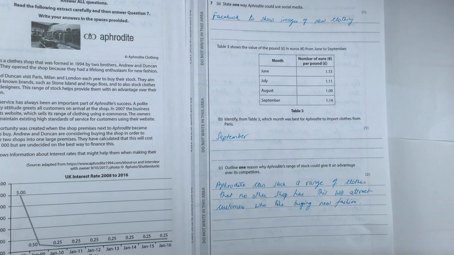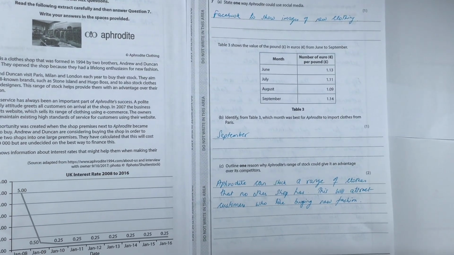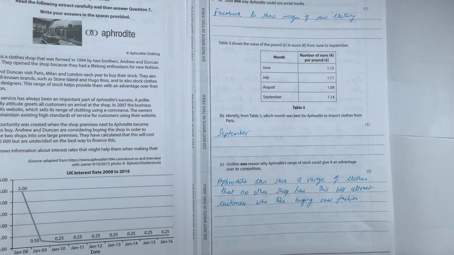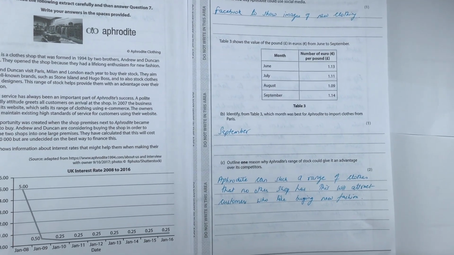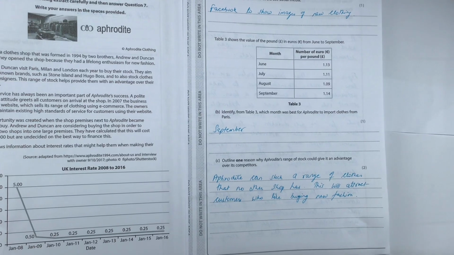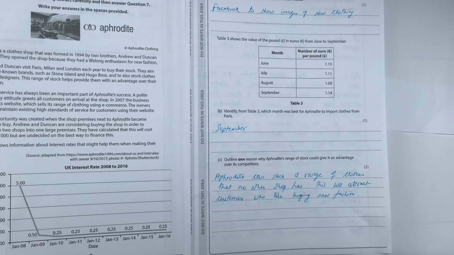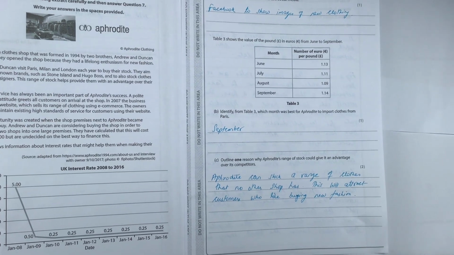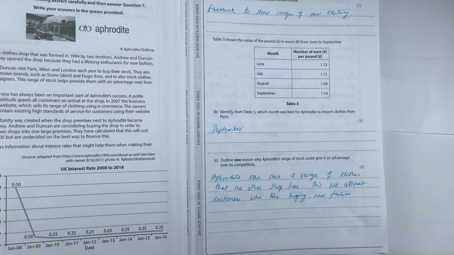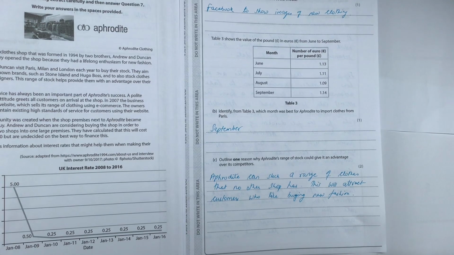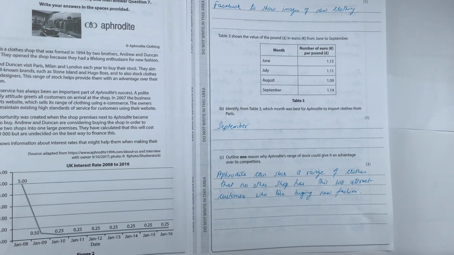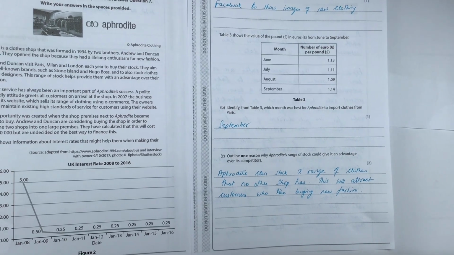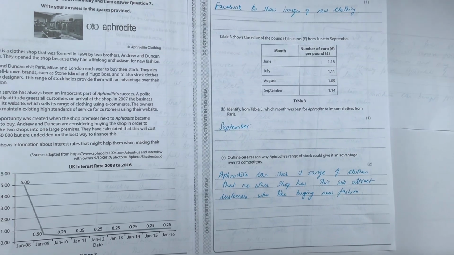The table shows the value of the pound in euros from June to September. Identify which month was best to import clothes from Paris. So imports are cheaper when the pound is stronger, so it should be September. Outline one reason why Aphrodite's range of stock could give it an advantage over its competitors. Aphrodite can stock a range of clothes that no other shop has. This will attract customers who like buying new fashion.